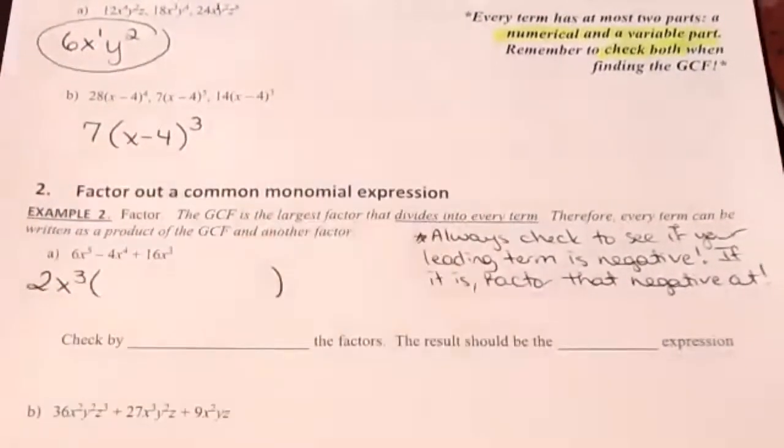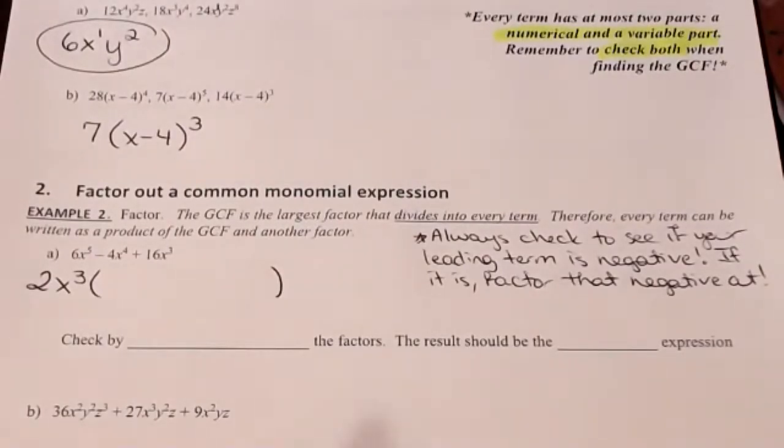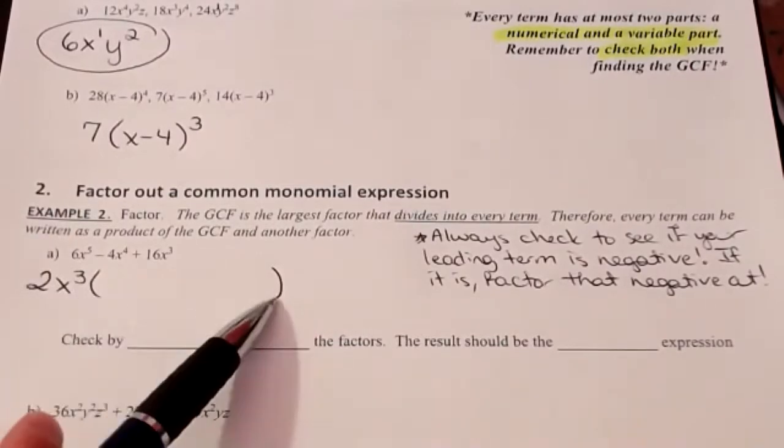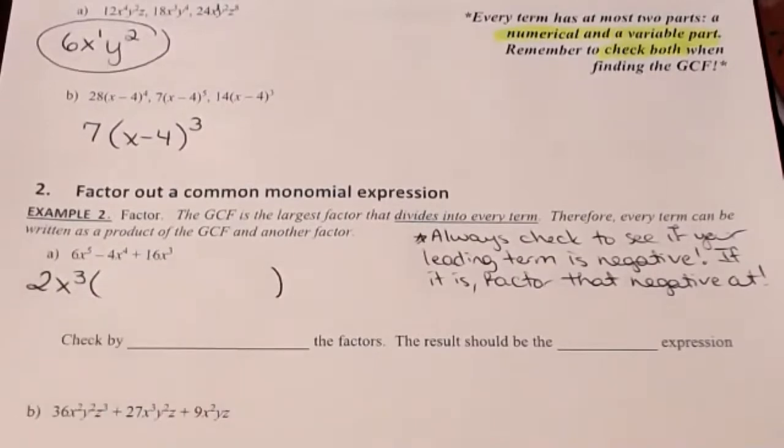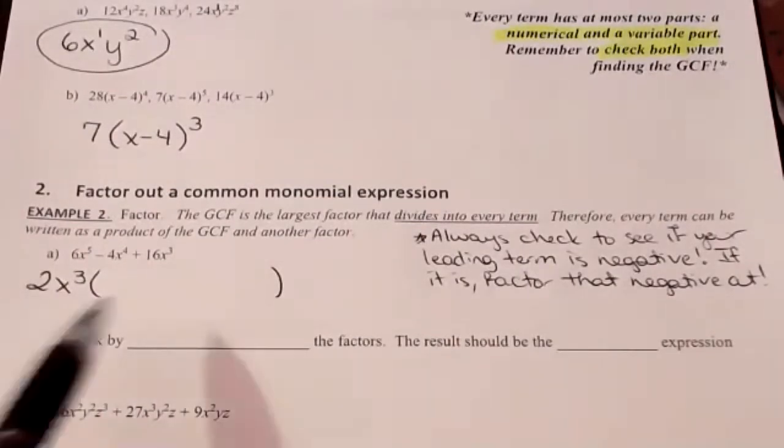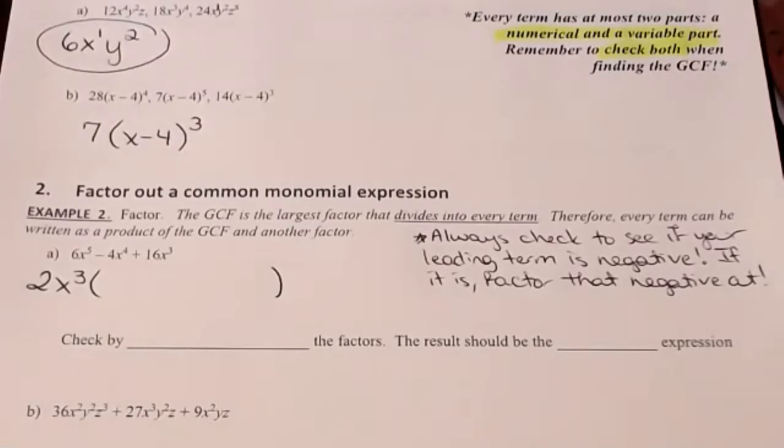Now, once you factor that 2x to the 3rd out, you have to now decide what's left in parentheses. What I want you to think about is saying, well, 2x to the 3rd times what gives me the original polynomial? Take another 30 seconds, fill in the parentheses. Be careful with those powers.